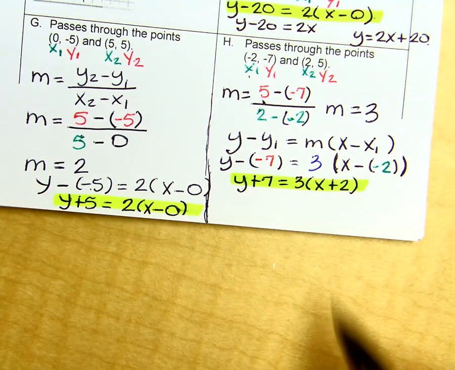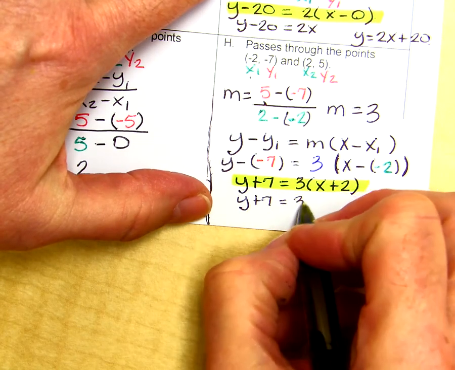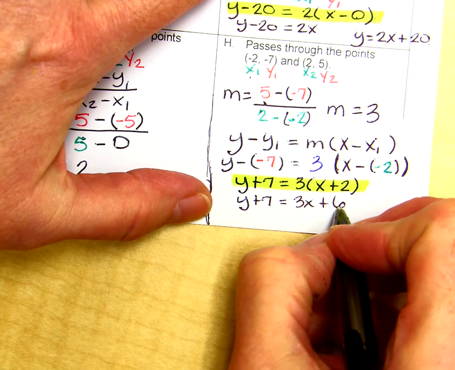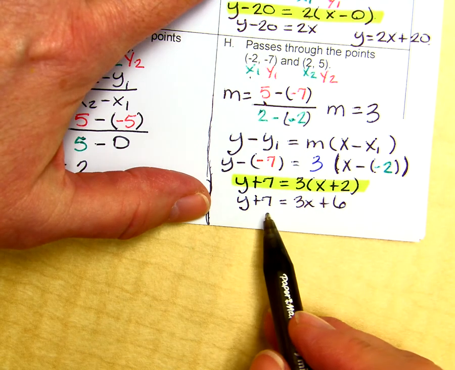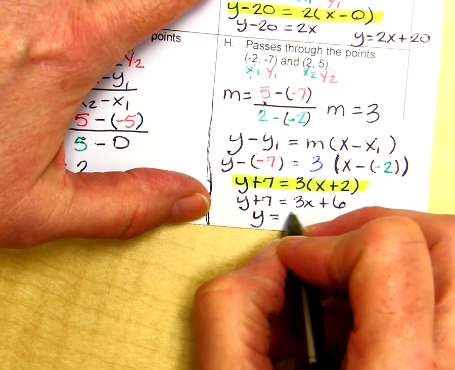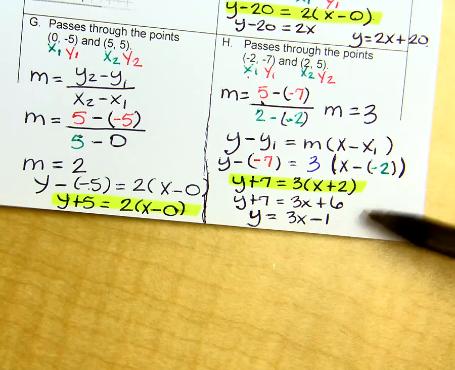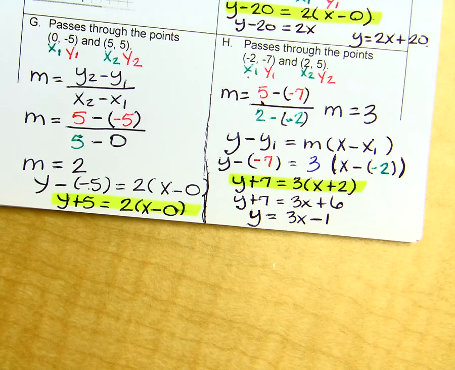To solve for y, we will distribute on the right hand side and end up with 3x plus 6. Then we will isolate the y by subtracting 7 from both sides, and we end up with y equals 3x minus 1 to get us to slope-intercept form.